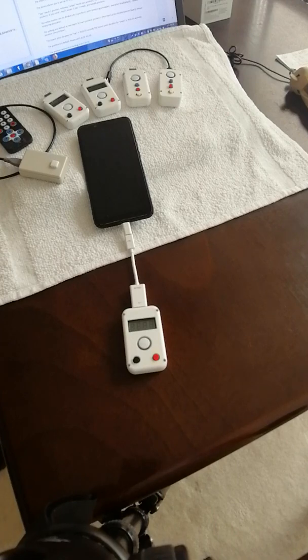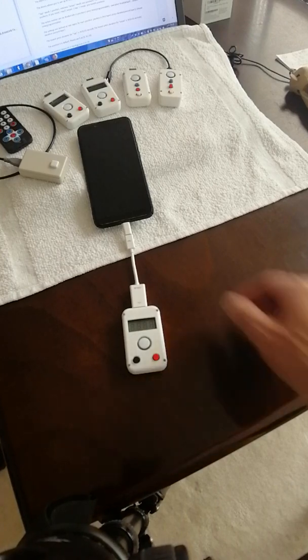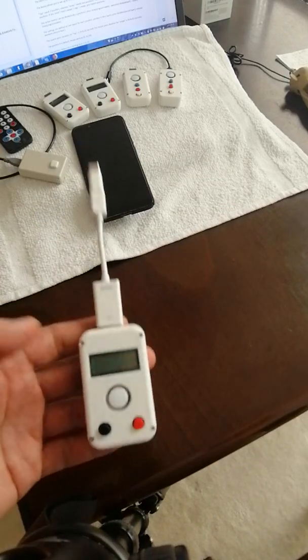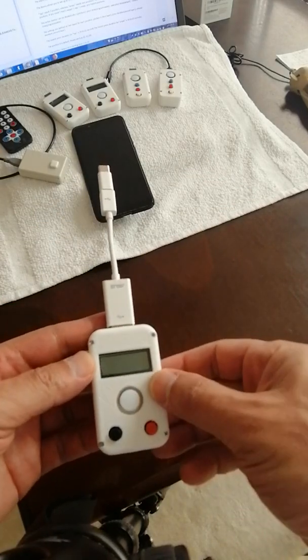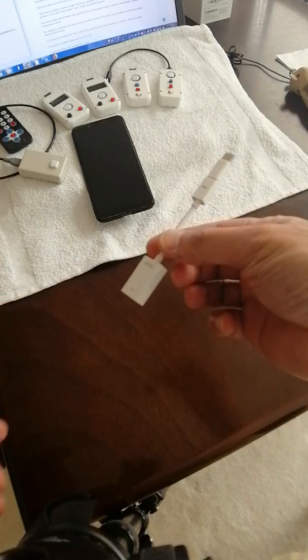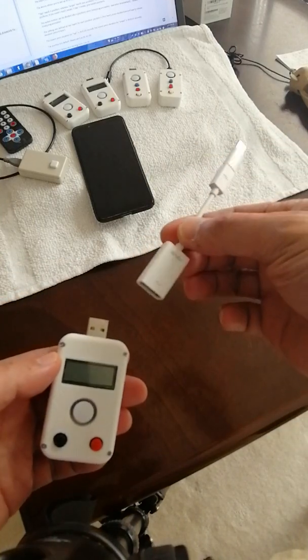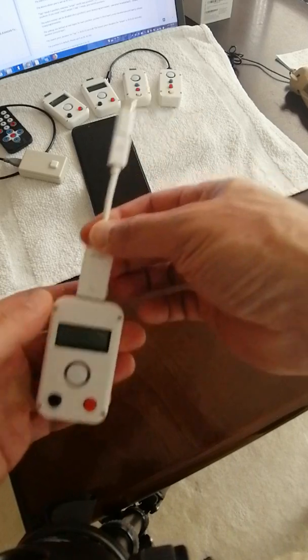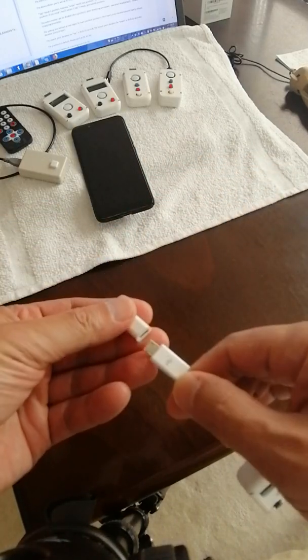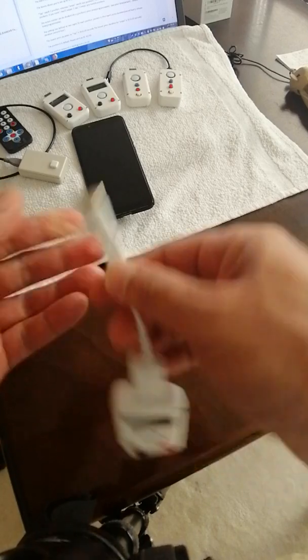Okay, so first I want to introduce the parts of the device. You get a control unit, you get a cable, which is more solid and more secure, and you get a Type-C.